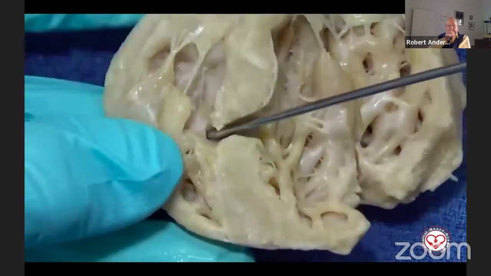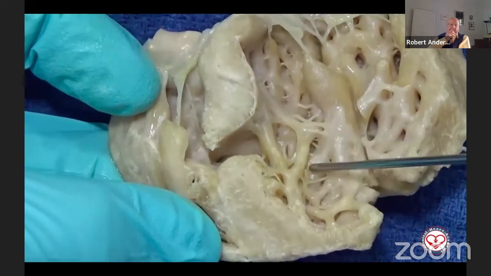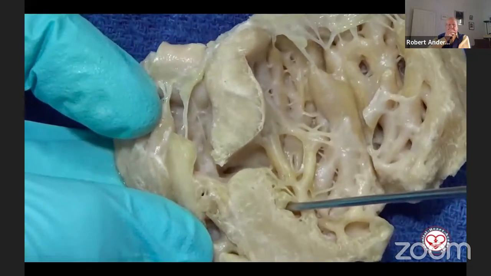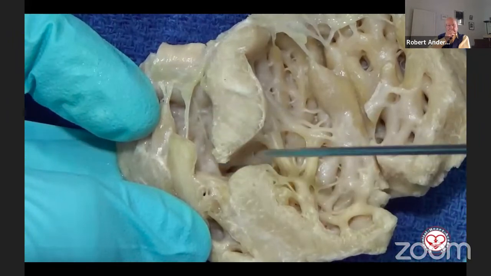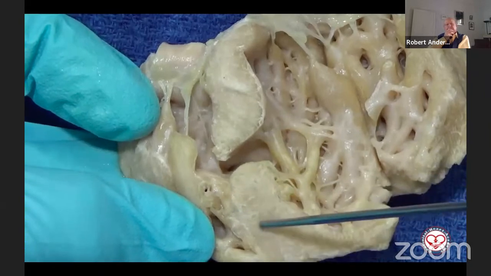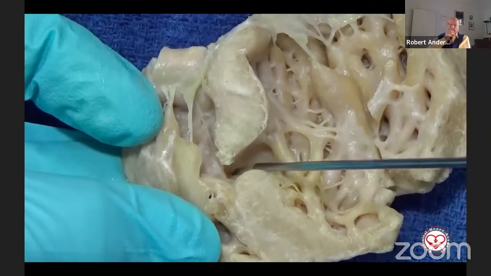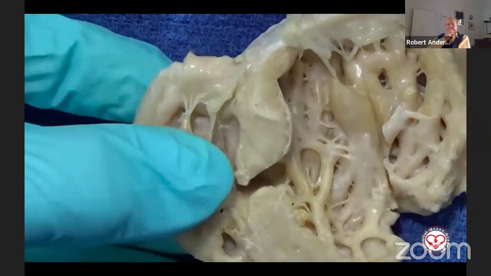There is the nice mid-muscular ventricular septal defect, and this defect would be very easy to close by the interventionalist. They would insert the device, which would expand on both the left and right sides of the defect, completely closing it, where it extends through the mid portion of the ventricular septum.